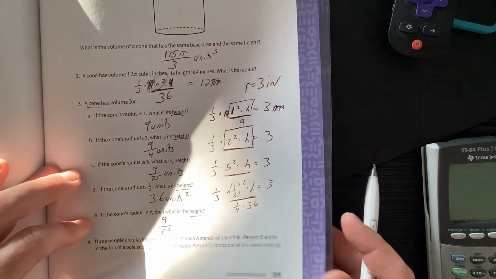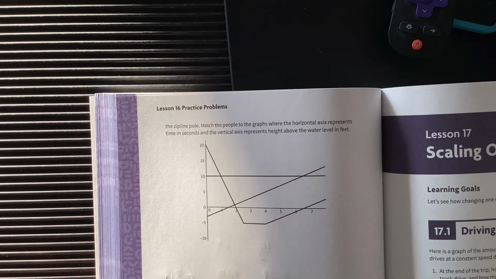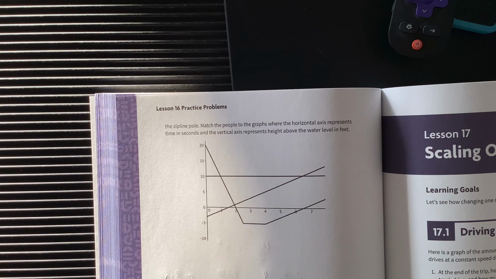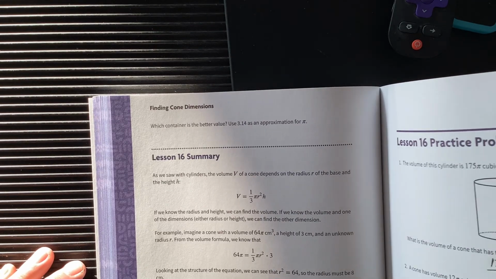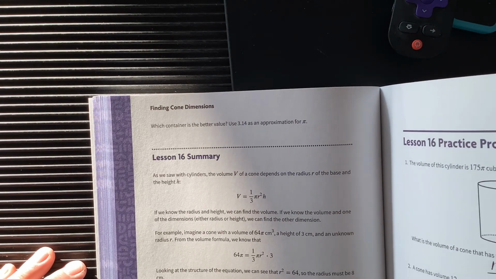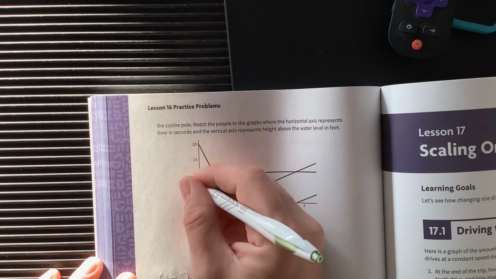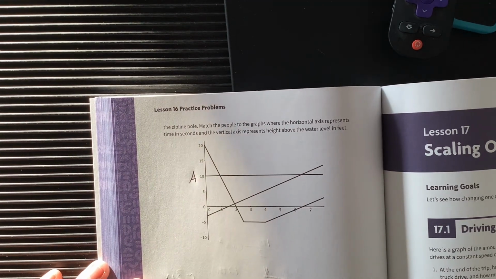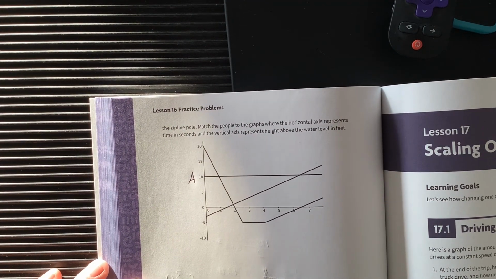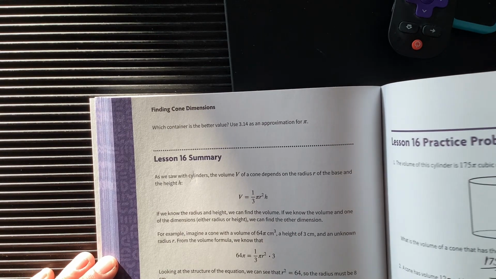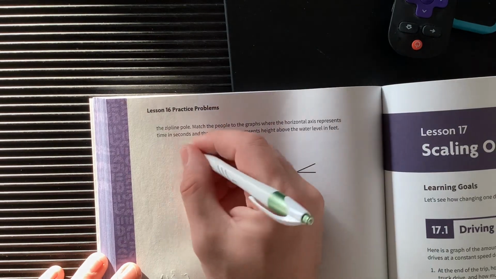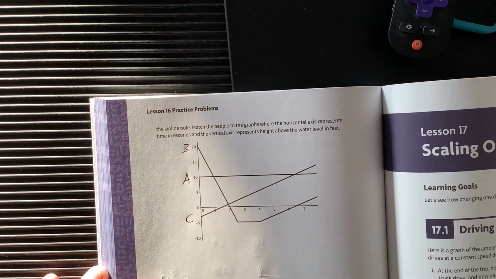Question number 4. Okay, just matching these people up. Where do you have A at? Who's A? Stands on the dock. Okay, chicken. Doesn't move. B starts at the top of the pole, zip lines into the water. And that would make this one C.